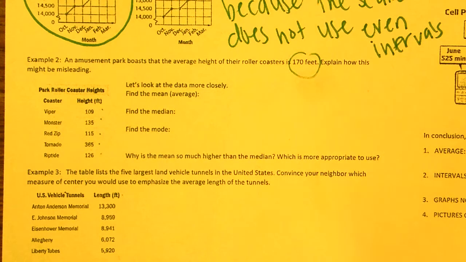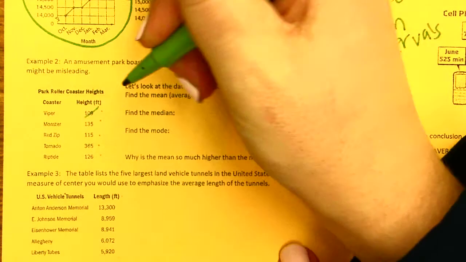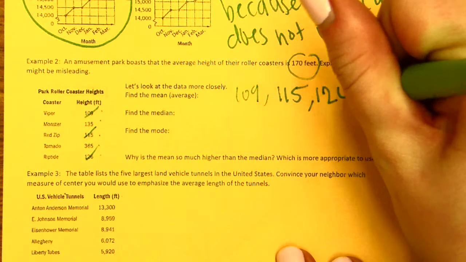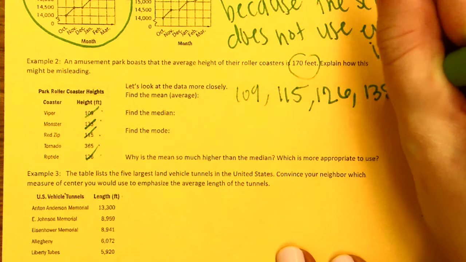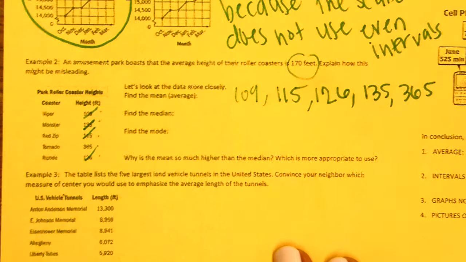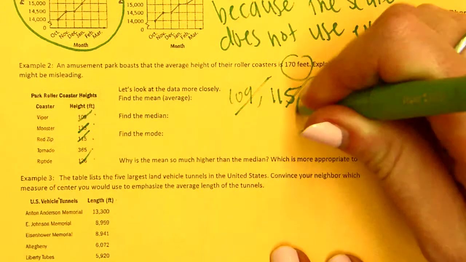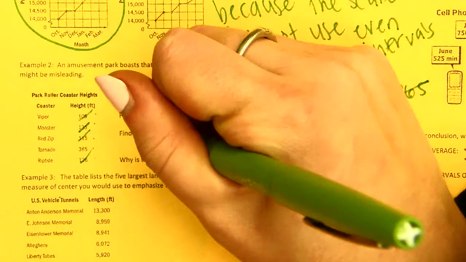Another way to measure the center of the data though is the median. So let's find the median of this set of data. The lowest data point is 109 feet. The second lowest one is 115. And then next is 126. And then 135 is next. And then 365. So we're going to find the median. That's the middle number. So I'll cross off this one and this one. So on this one, the median is 126. On this one, there's no mode because there's no repeated data.